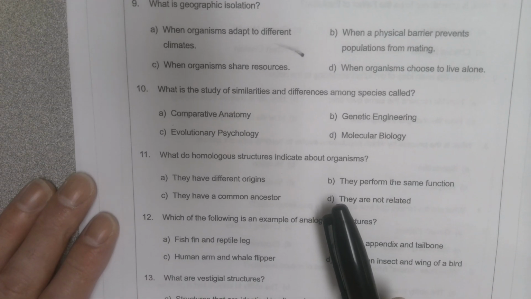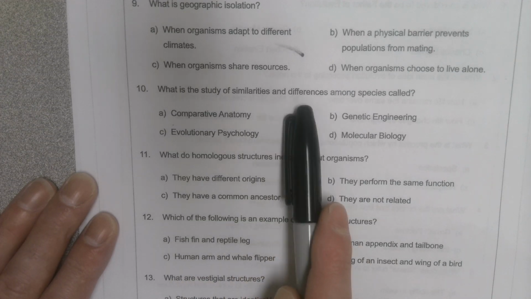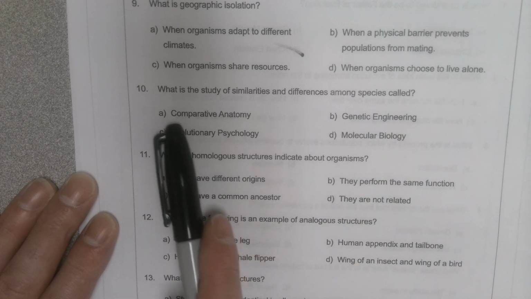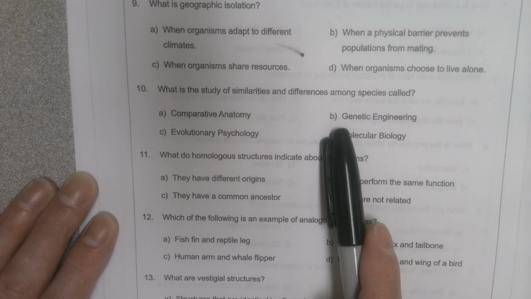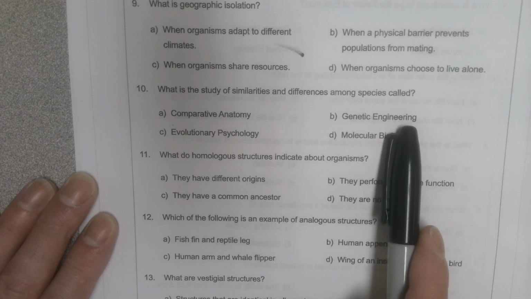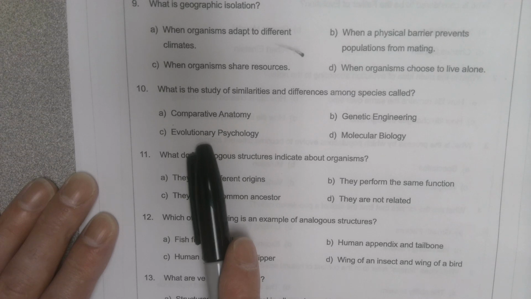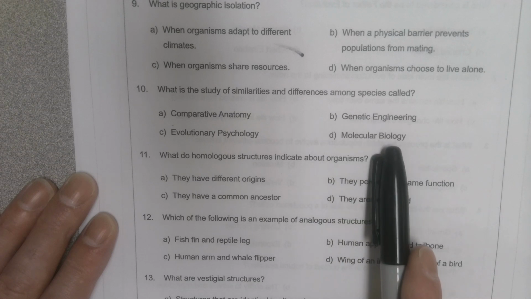Number 10. What is the study of similarities and differences among species called? A. Comparative anatomy. B. Genetic engineering. C. Evolutionary psychology. Or D. Molecular biology.